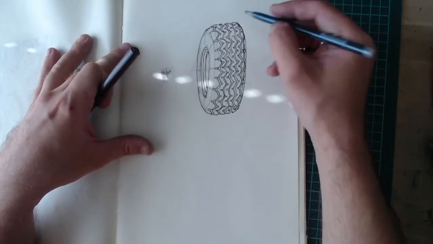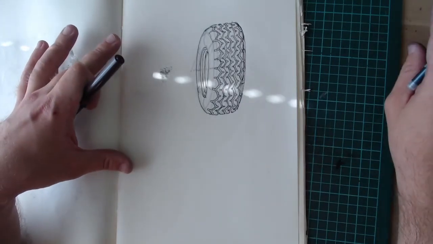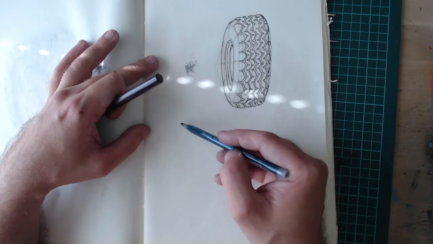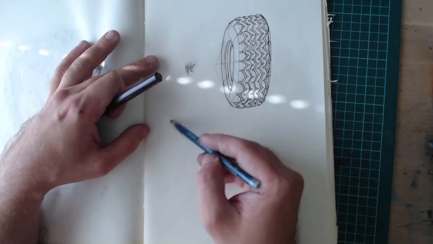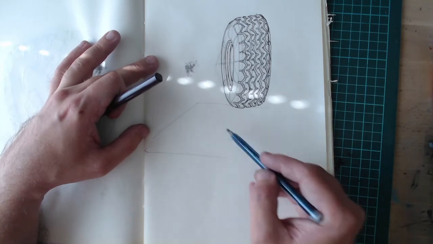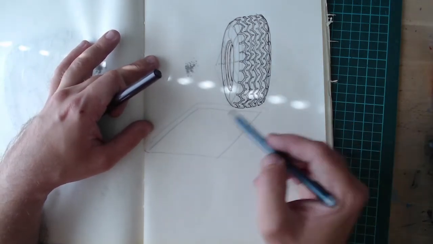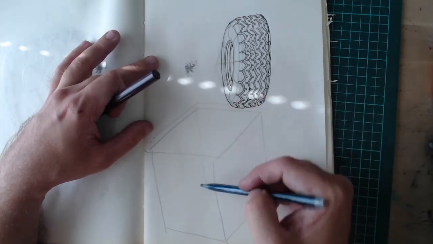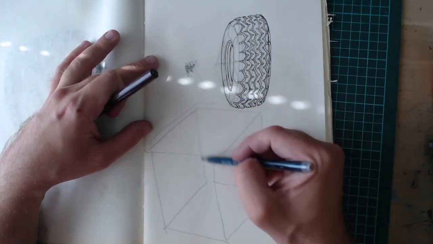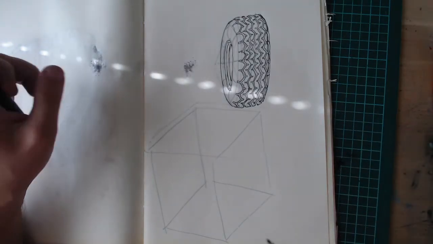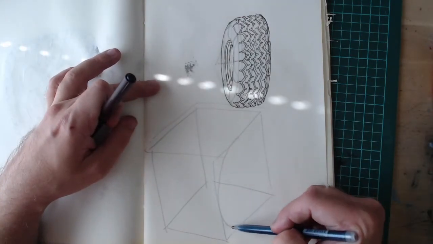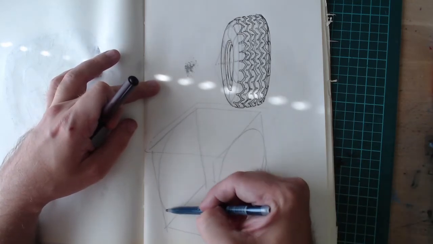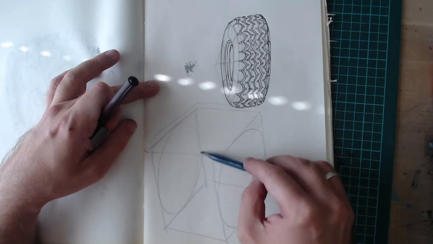So, okay, I draw one more. Let's just, for example, this time I will again use a box. I turn my hand.